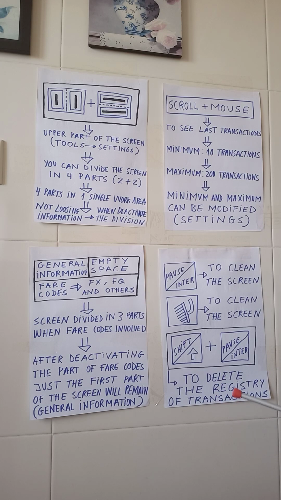Using at the same time this in your keyboard, Shift with the arrow on top and pause enter, okay? To delete the transaction log that I have just explained, we can touch two keys on the keyboard at the same time, this and this. Shift top arrow plus pause enter.